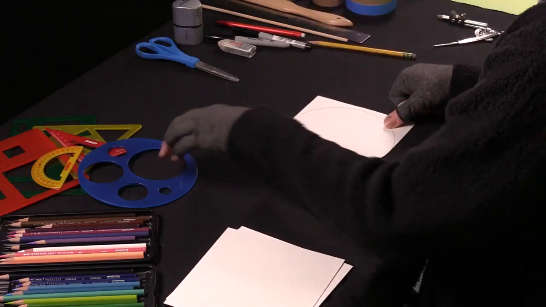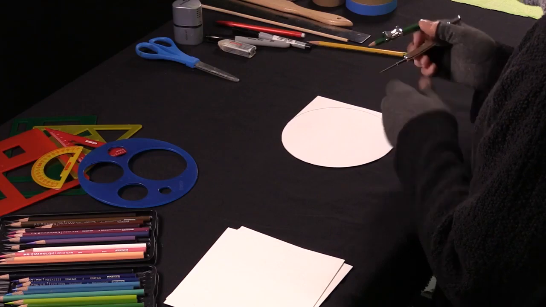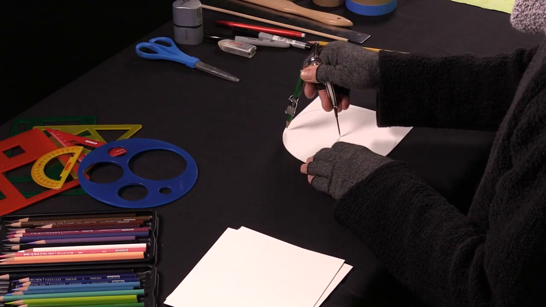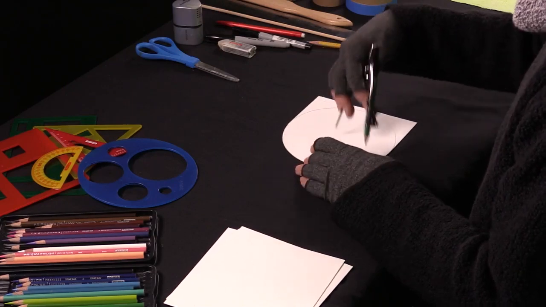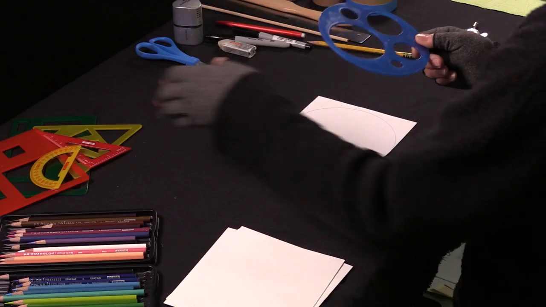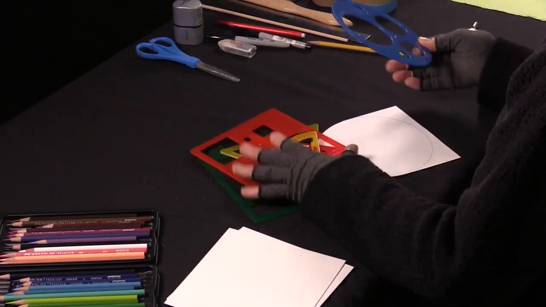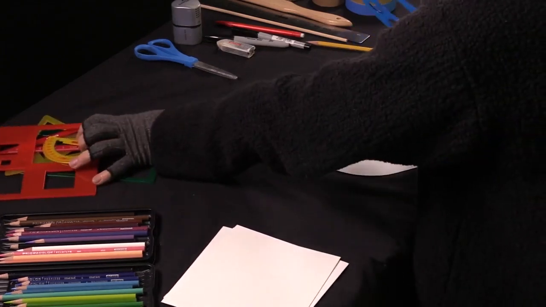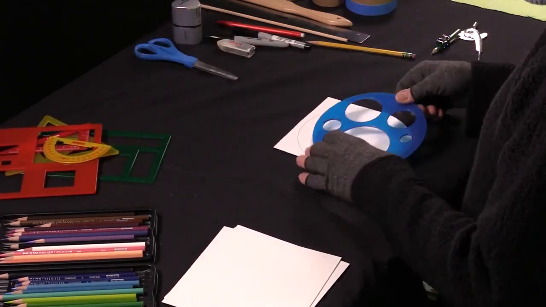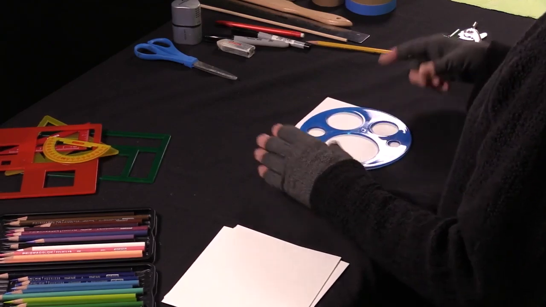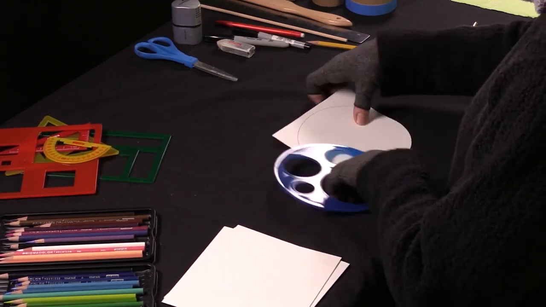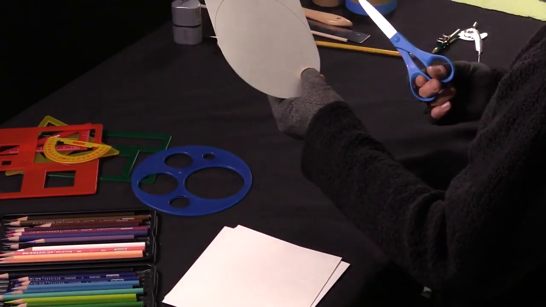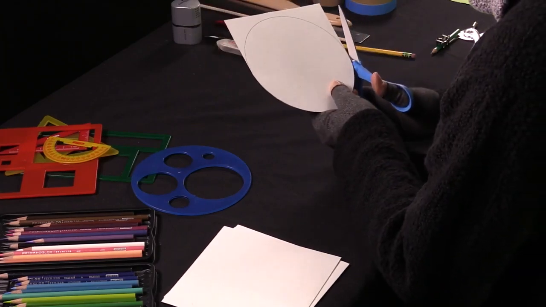For the circle, I use a compass and draw the circle the size I want. Or, because I have all these shapes, after all, I am an art teacher, I make sure to have this stuff. And, you know, it's not very expensive. I think people who like to do creative projects should all have this stuff. I just used this, drew my circle, and cut out the circle. I only cut half out because I just wanted to show you about using scissors.